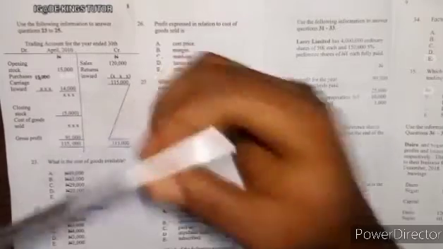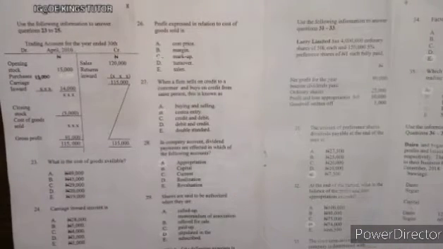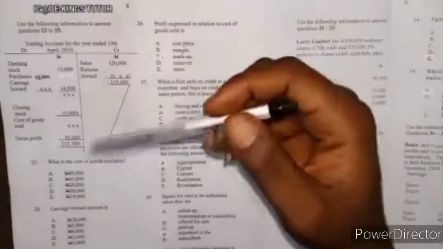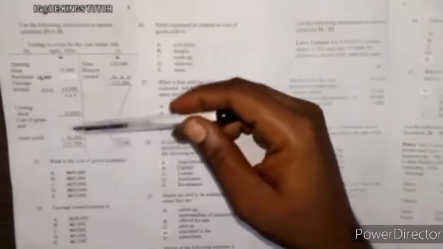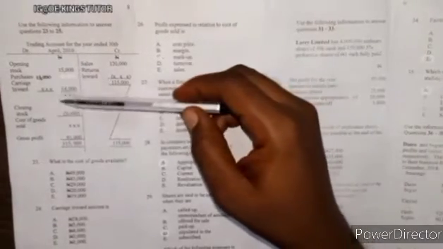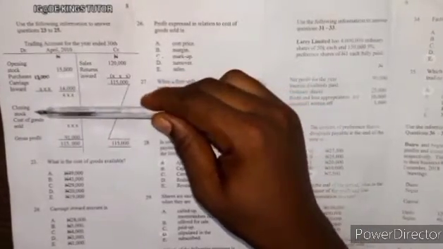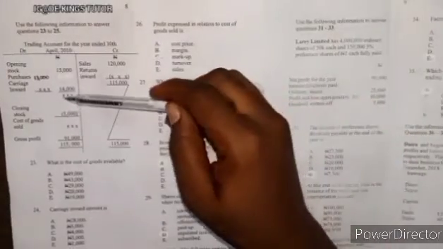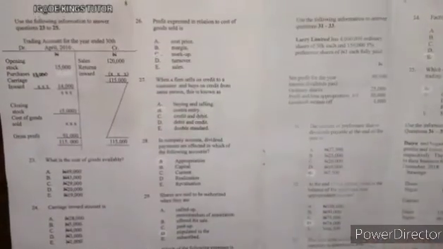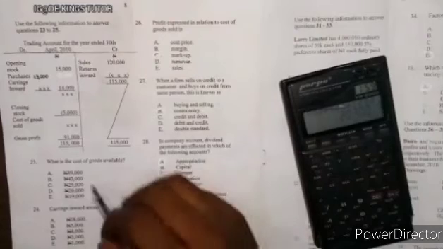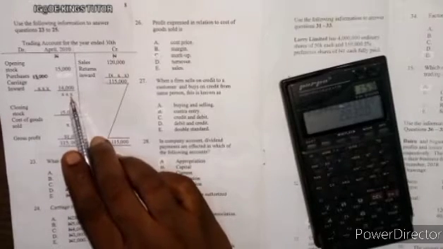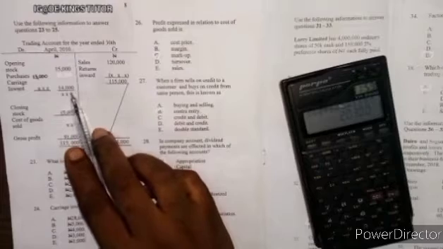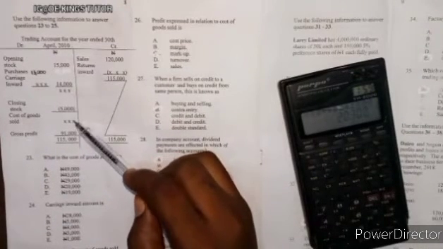At 23 here, they said, what is the cost of goods available? Probably it should be, what is the cost of goods available for sales? That is what is supposed to be here before we close the stock. In an examination hall, to get this, it's just simple mathematics.